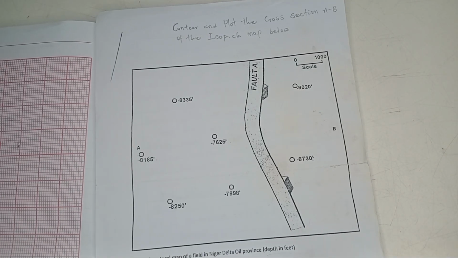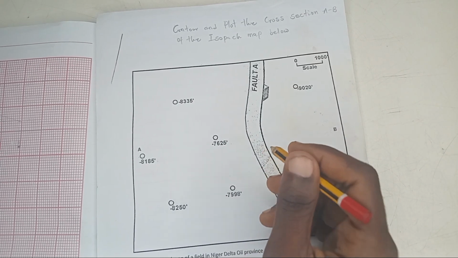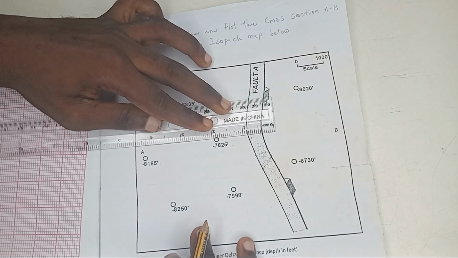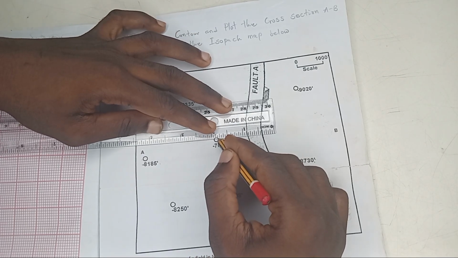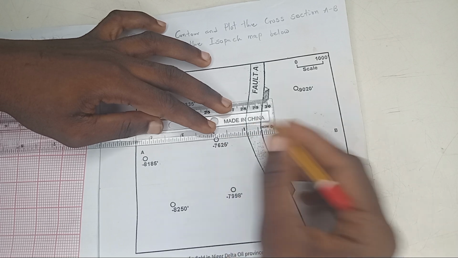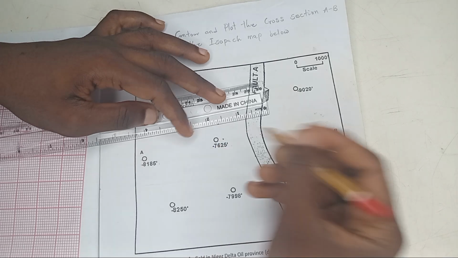Okay. So here we have 7625, right? We're going to do this as if this guy is like a ruler, as if it's a straight line. 7625. The point 7,600 is closer to it, right? Can you see that?